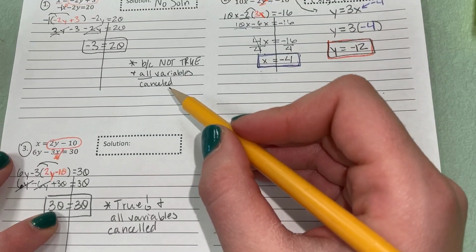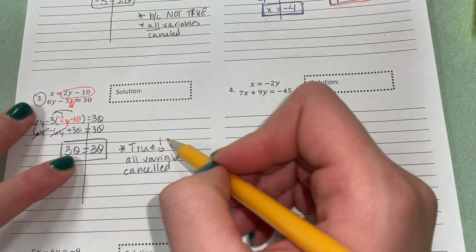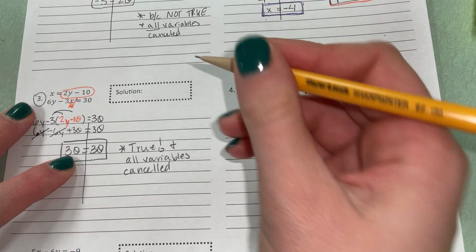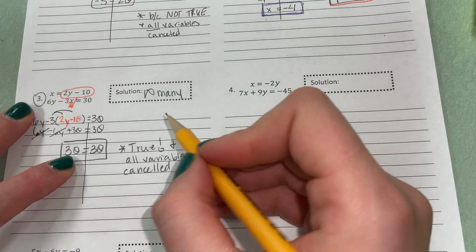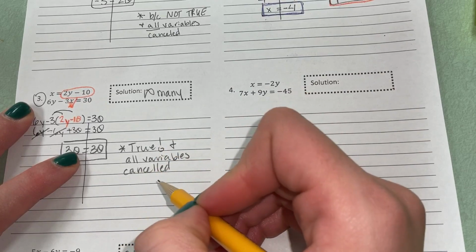So before it was not true and all variables canceled, so we were left with no solution. So this time, if we're left with something true and all variables canceled, what do you think the answer is going to be? It's going to be infinitely many, okay? Because we're left with something true and all variables canceled.